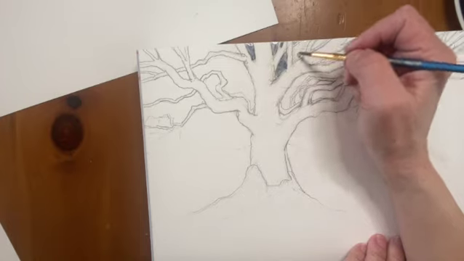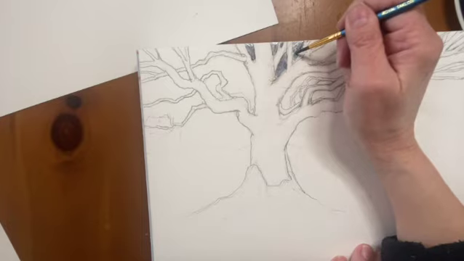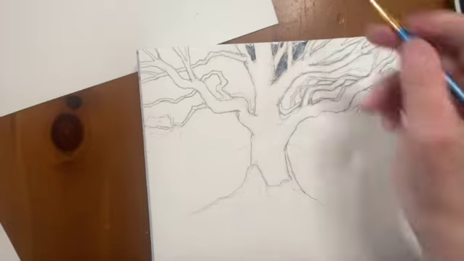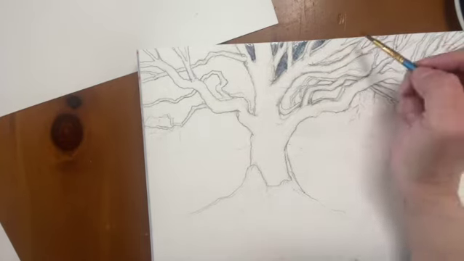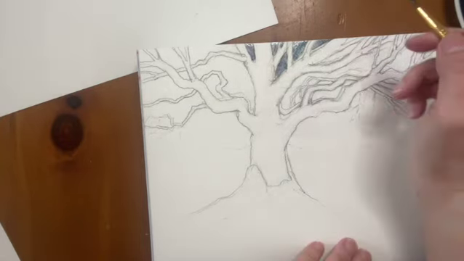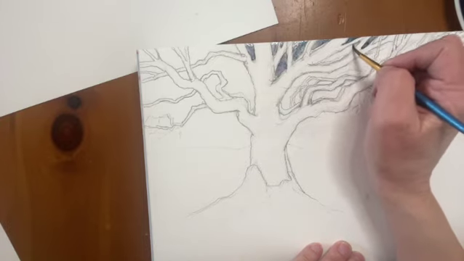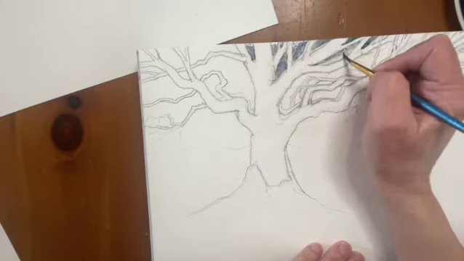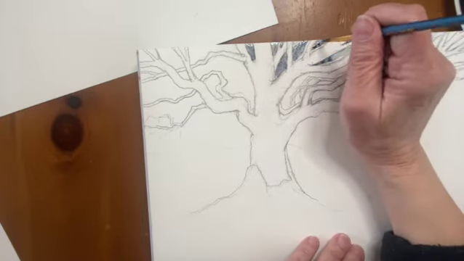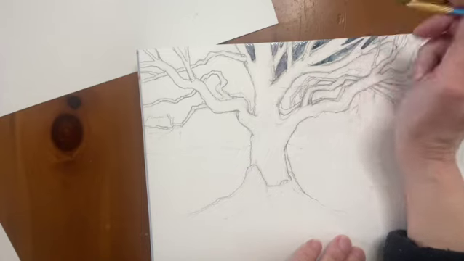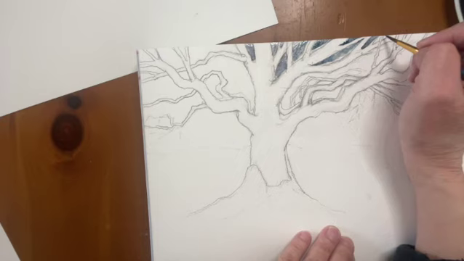Not super, super wet up there. Make sure I don't lose the shape of the tree.